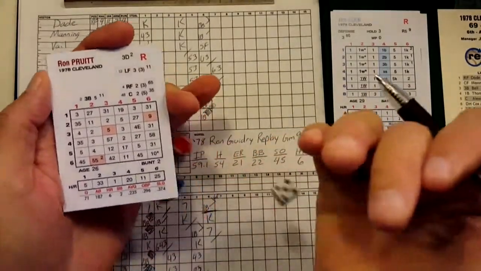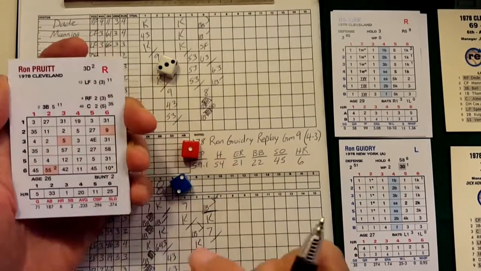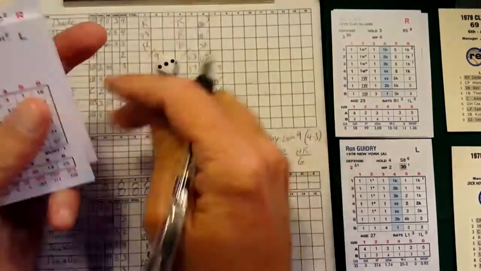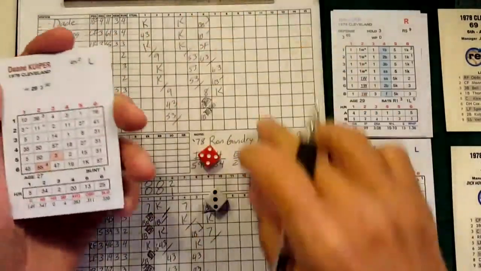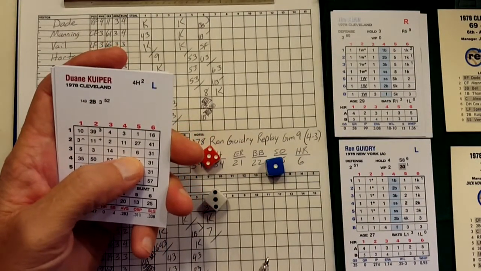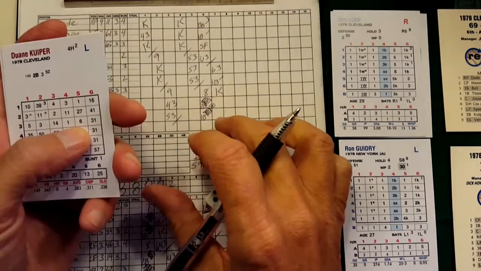Here's Ron Pruitt. A 1-3 is a 4, and a 1-2, that's going to be a strikeout. Kuiper, 5-3 is a 6 and a 5-1. So a 7 in column 5. That's a walk.